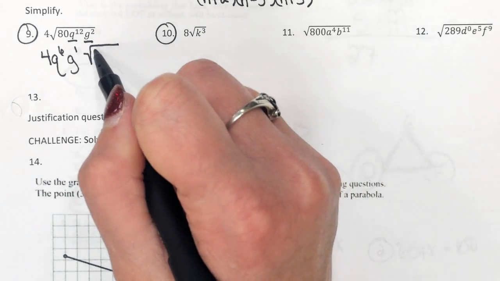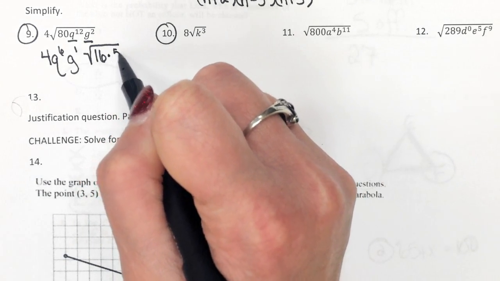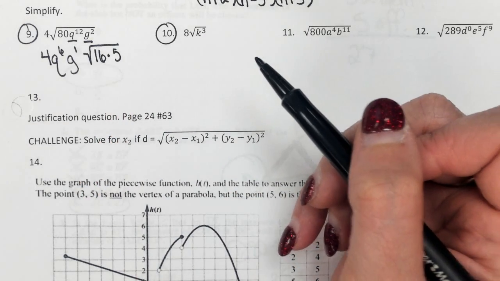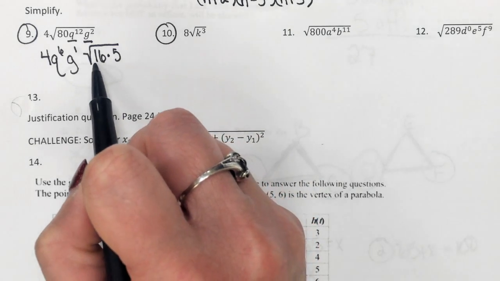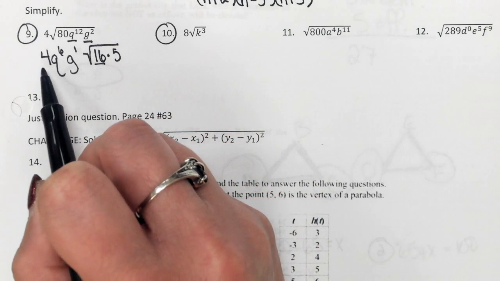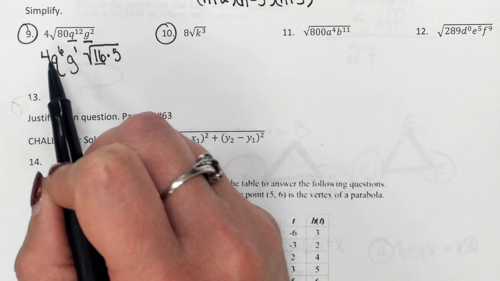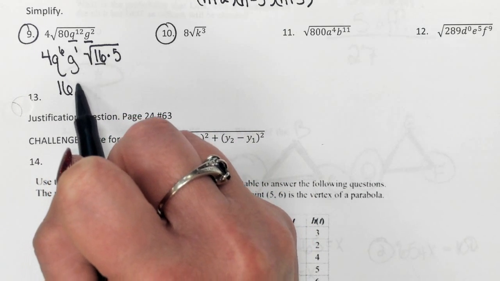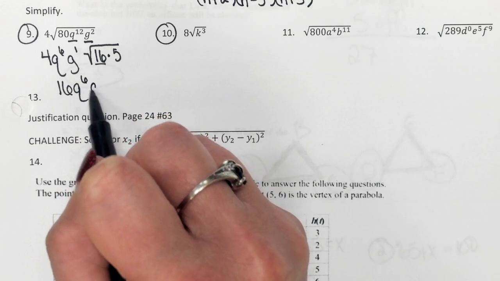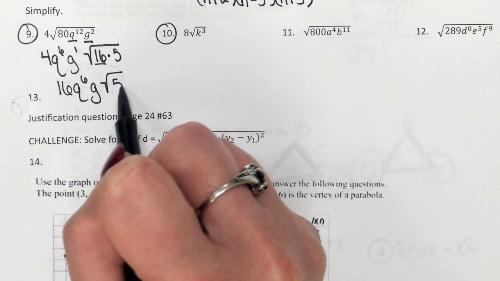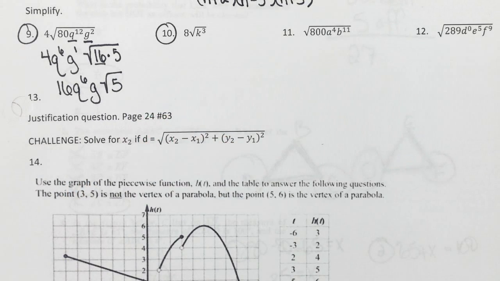Times 5. Very good. And then 16, it gets to come outside as what number? 4, but then you're multiplying by another 4. It should be 16 again. Very good. 4 squared is 16. Very nice job, guys.